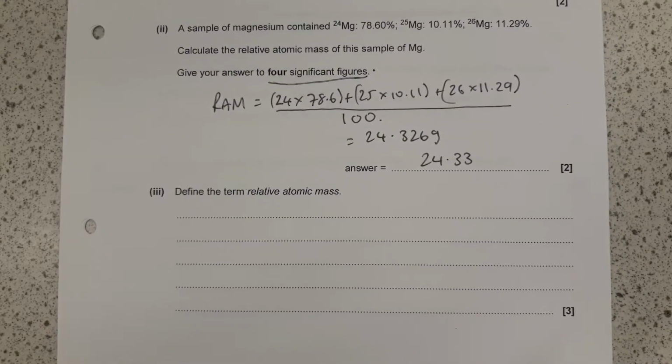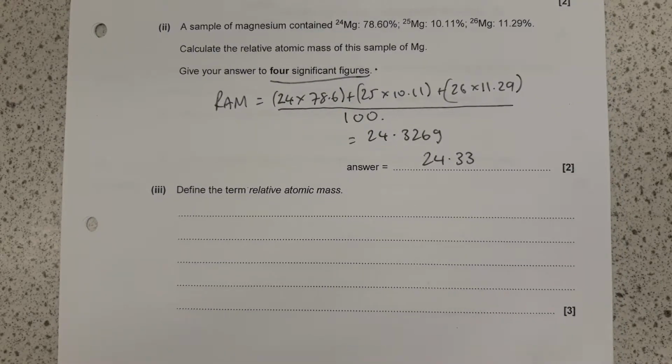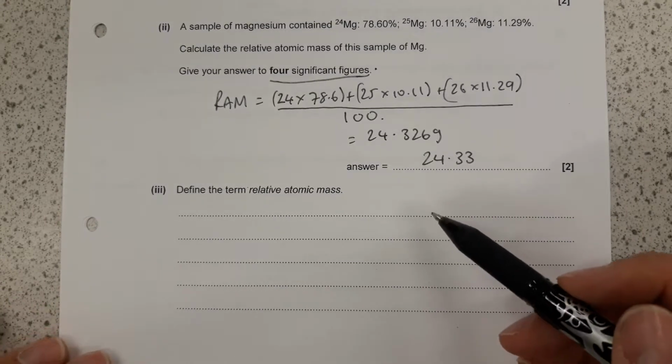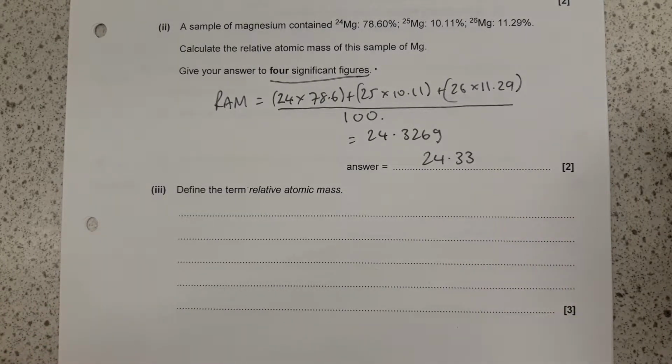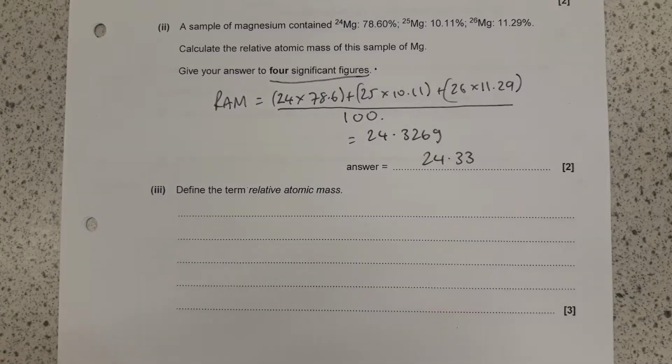Part 3, define the term relative atomic mass. Definitions, easy marks. Make sure you just learn the list of definitions and keep practicing and keep reciting them to yourselves. You're not going to get very many on the exams, but the ones that do come up, it's marks you can't afford to lose. So it's a really silly one to try and drop marks on.